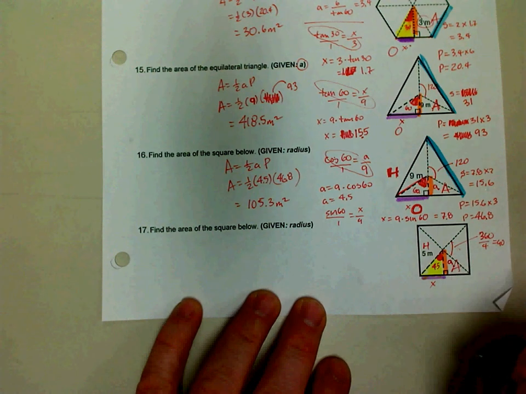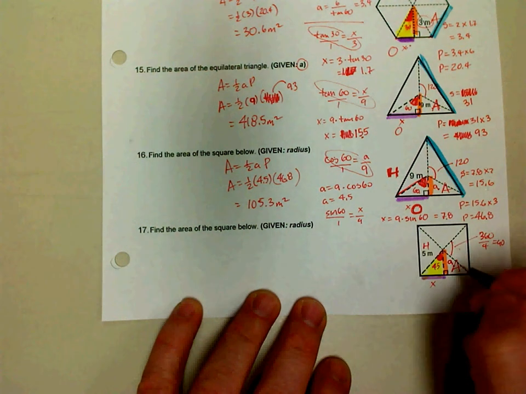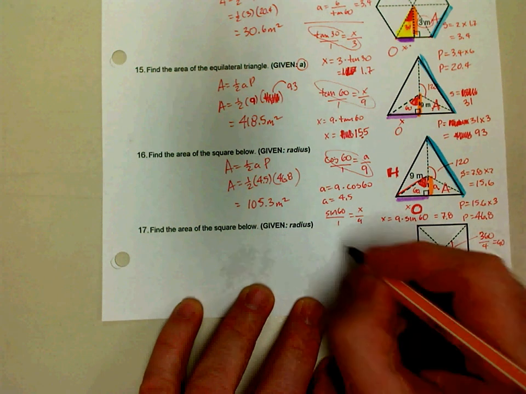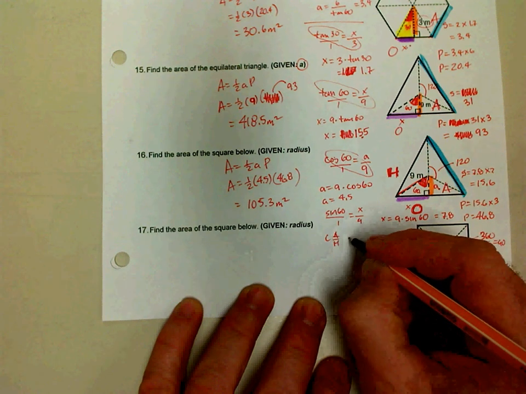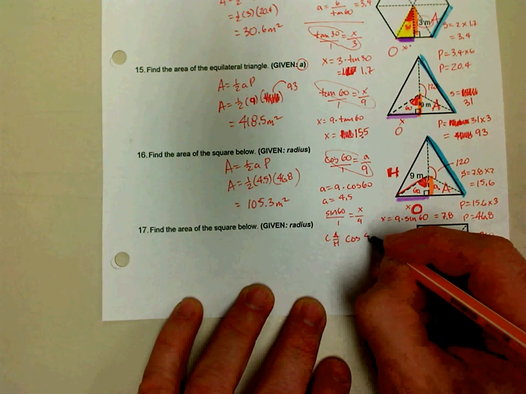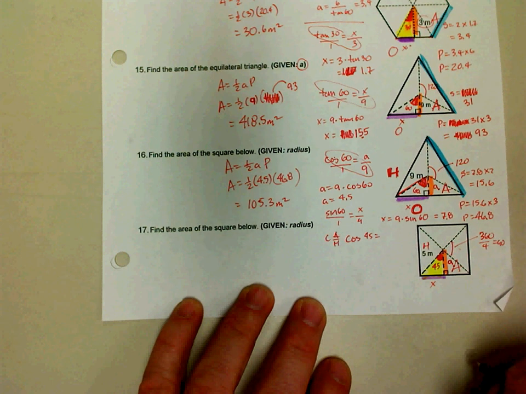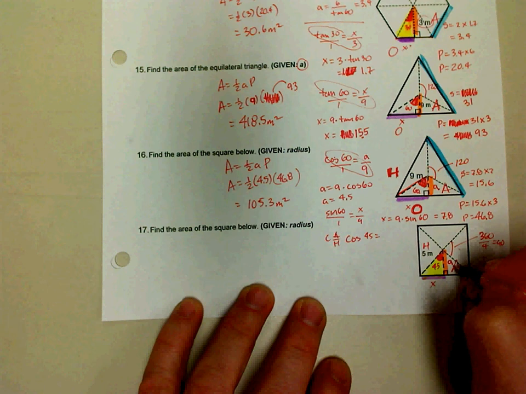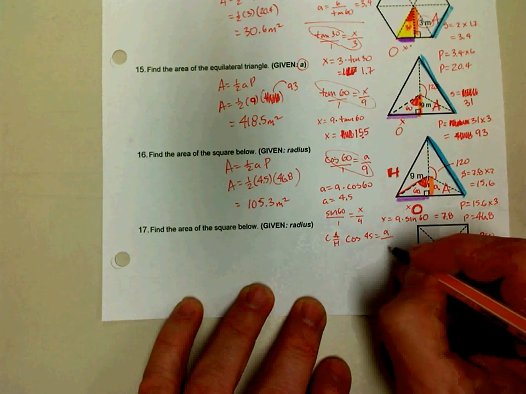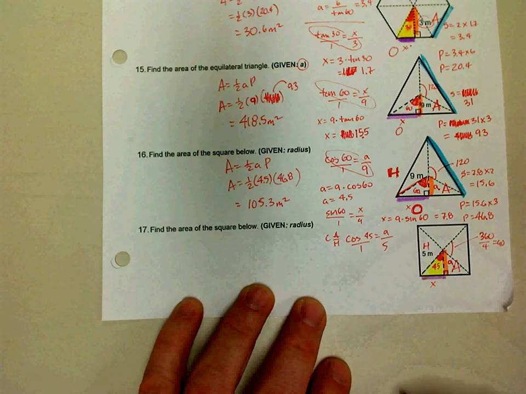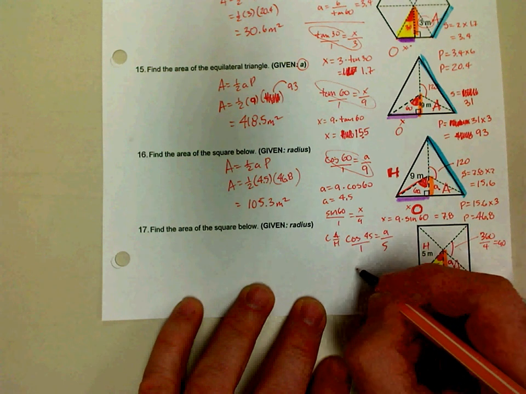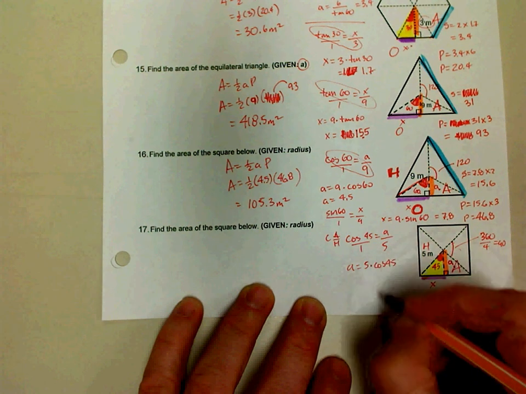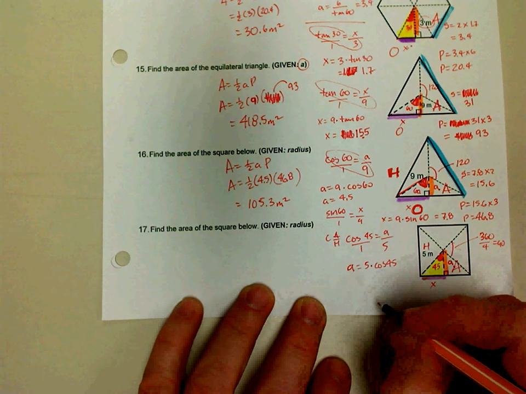Remember, the CAH in the SOHCAHTOA is cosine of 45 equals adjacent A over H. That gives us 5. Cross multiply. This will be apothem equals 5 times the cosine of 45 degrees. 5 times the cosine of 45 gives us 3.5 meters long.